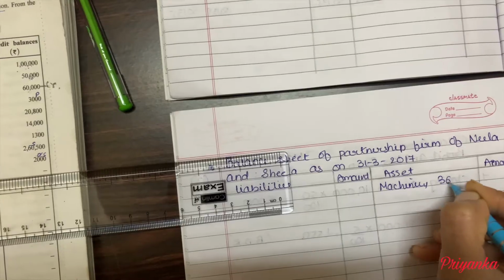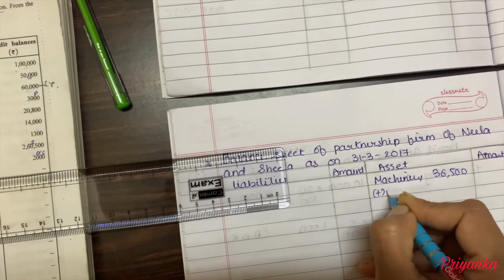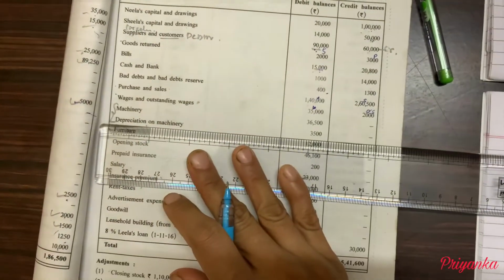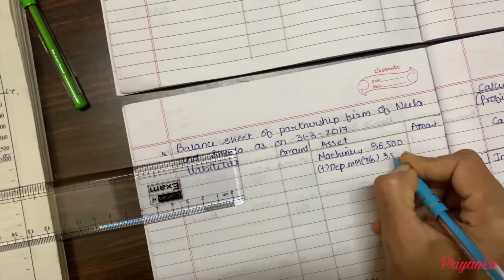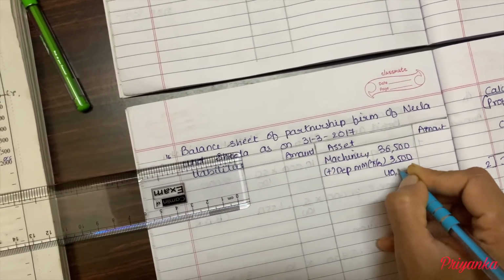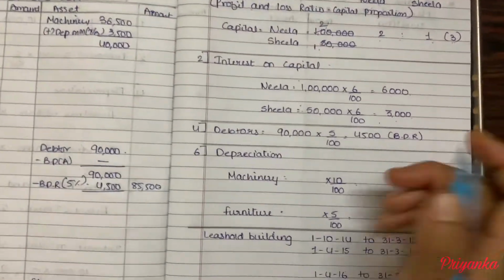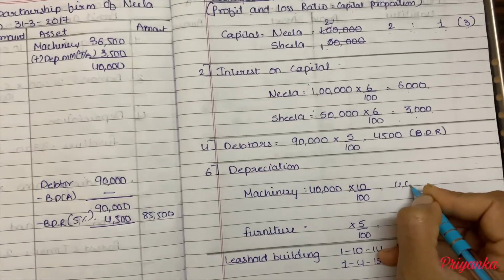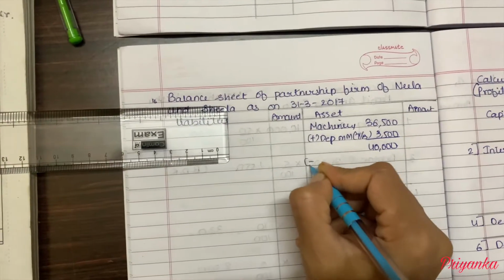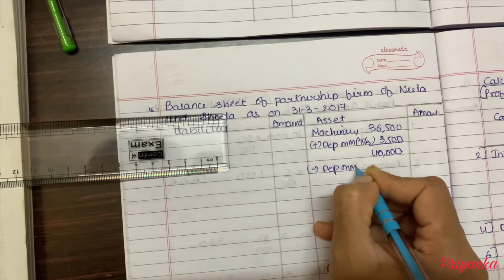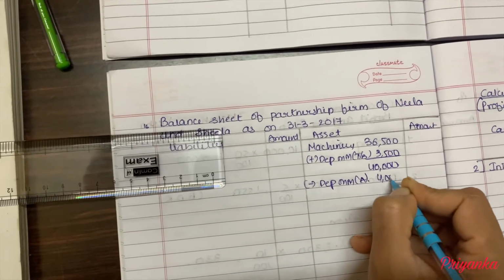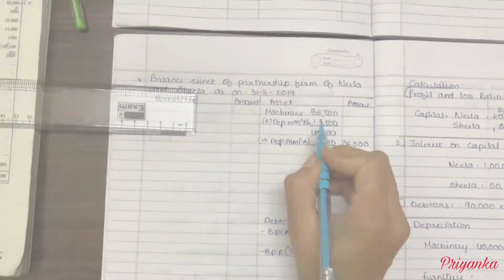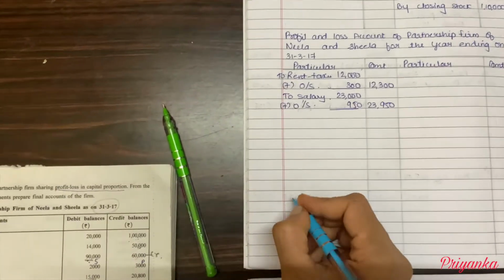Machinery given 36,500. First we'll add the depreciation on machinery which is given in your trial balance, that is 3,500. If we add, we get 40,000. Take the calculation, remove 40,000, 10% depreciation, we got 4,000. Now get it minus depreciation on machinery from the adjustment, 4,000. Here we got 36,000. Take this 4,000 to the profit and loss account.